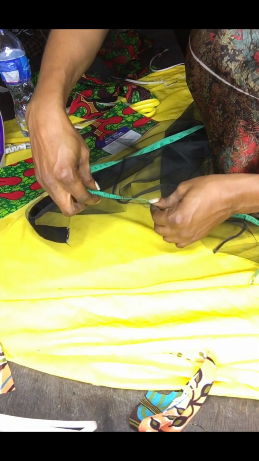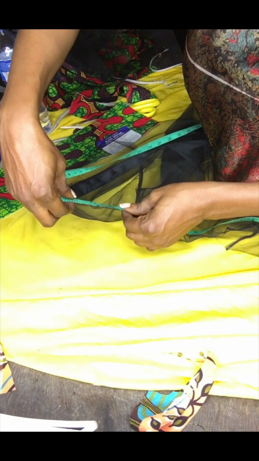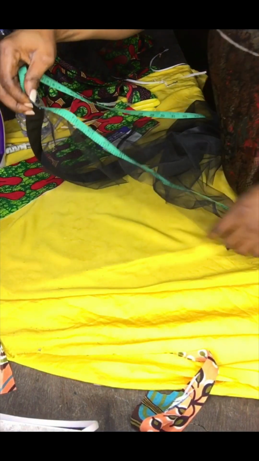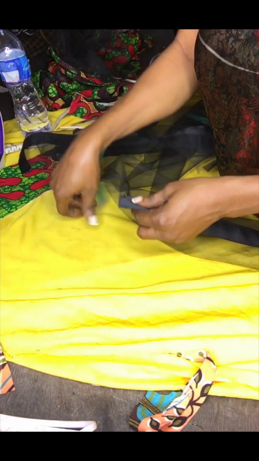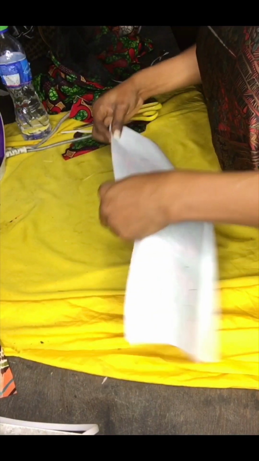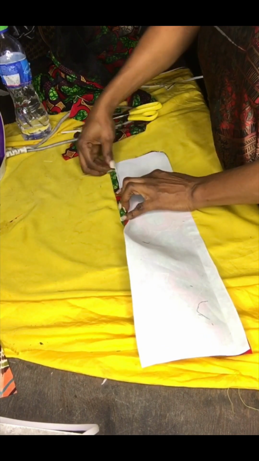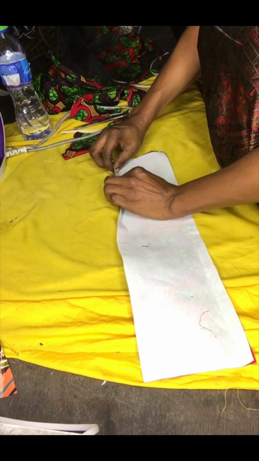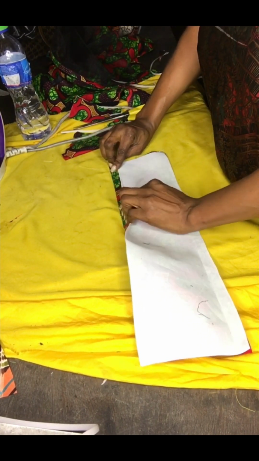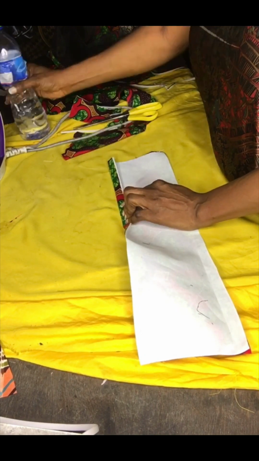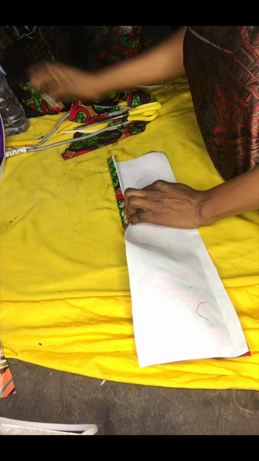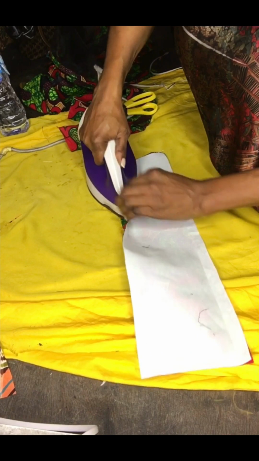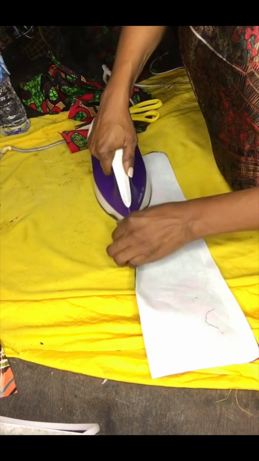So my round neck measurement is 18 inches. So that's what you'll be using to cut out your neck collar. That's how I cut my collar. This is the 18 by 5 inches collar.